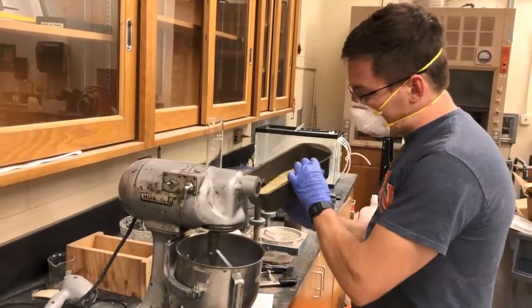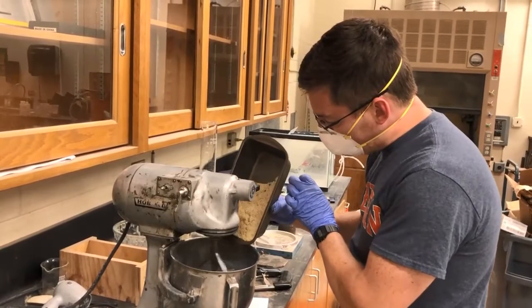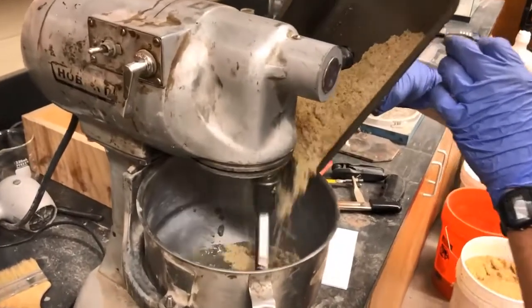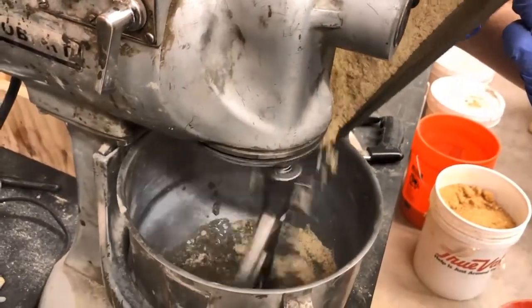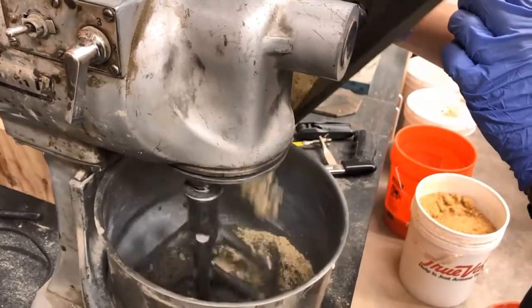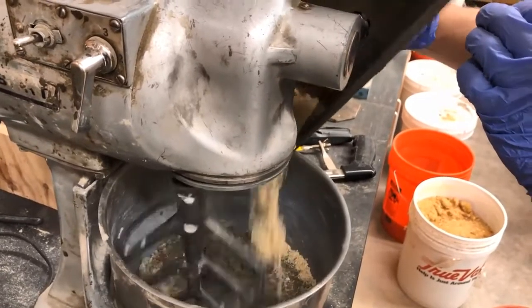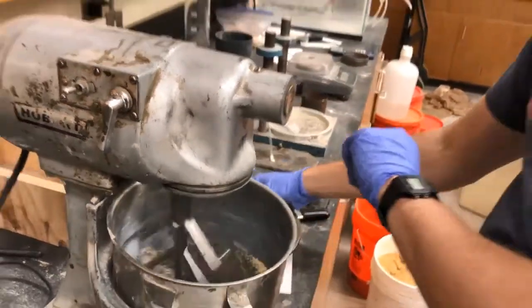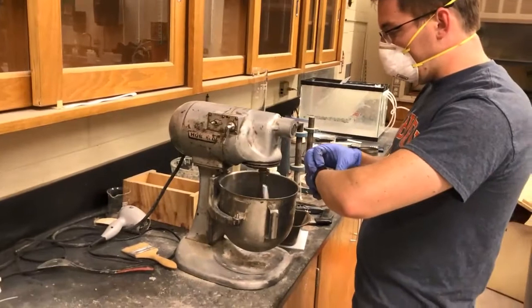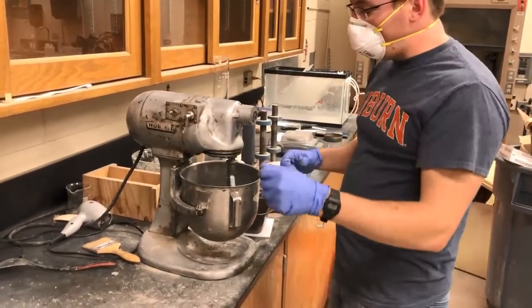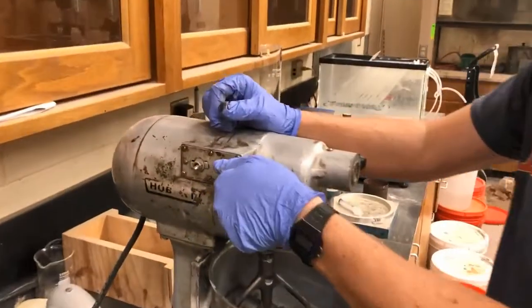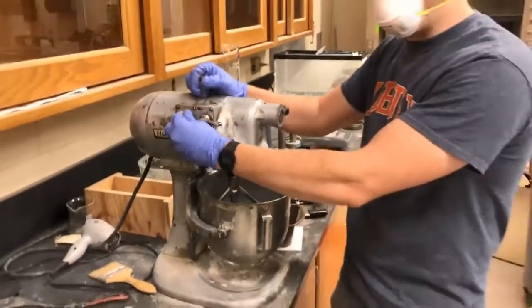So we're mixing. That's about 30 seconds. So now we will switch it to medium and mix it for 30 more seconds.